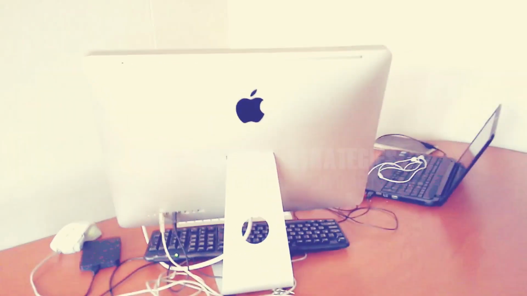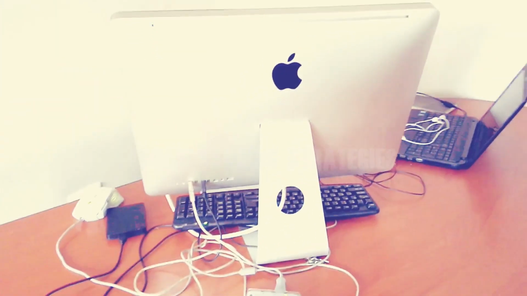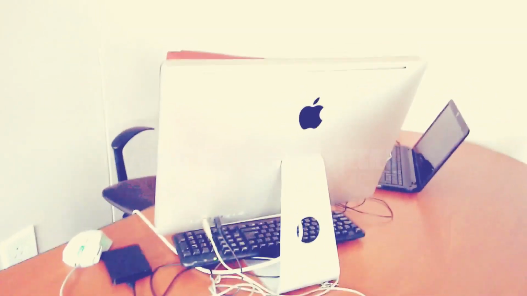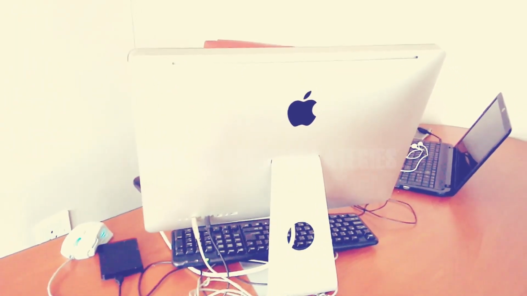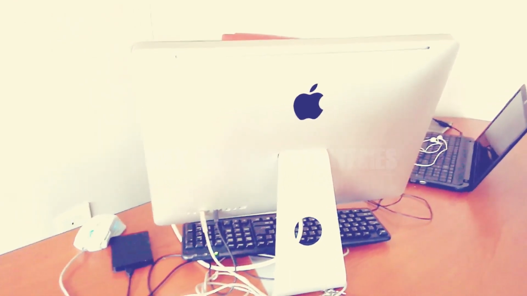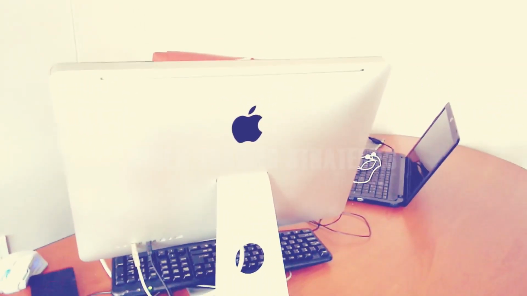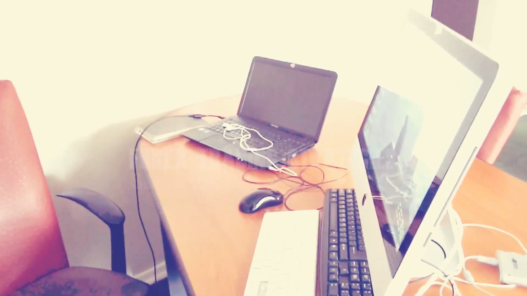I have a home office which also doubles as my lounge. As I pan around, you can tell my setup. This is my main machine, and the Toshiba there is my secondary machine.